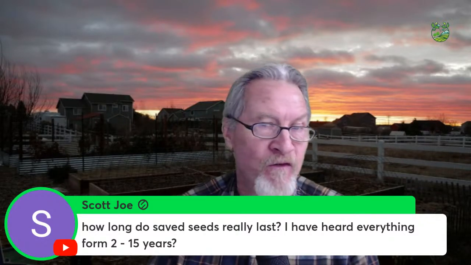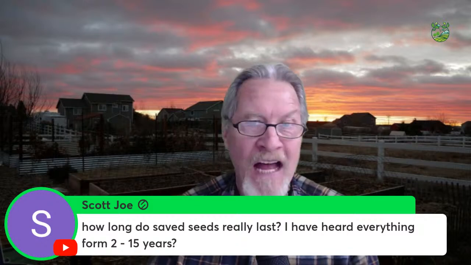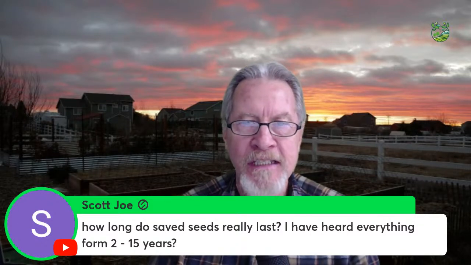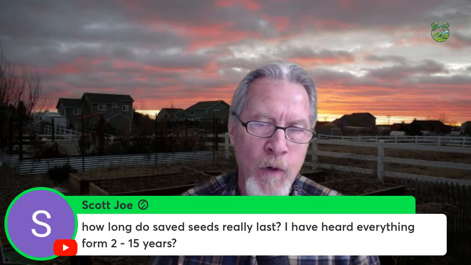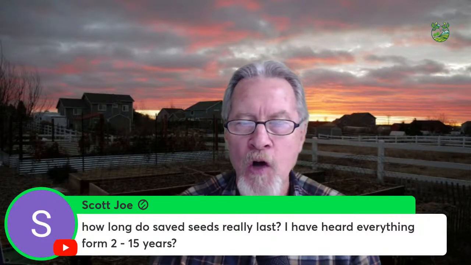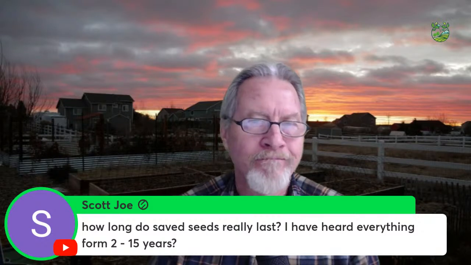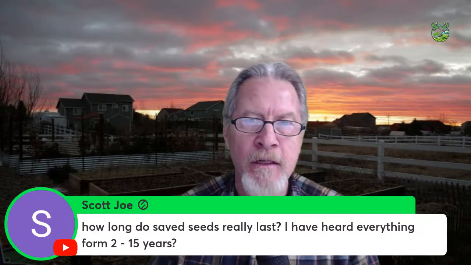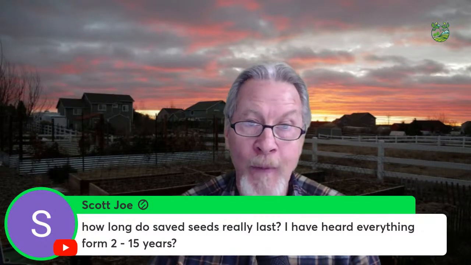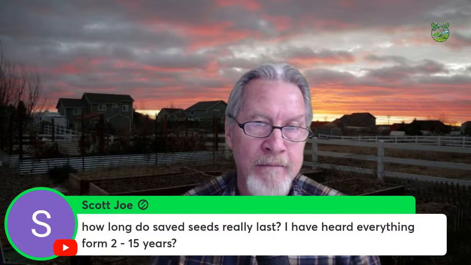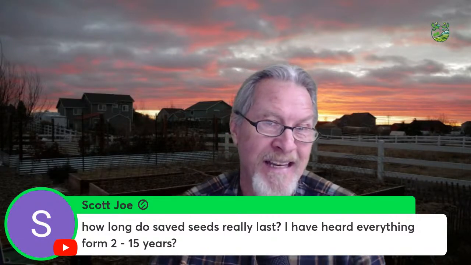And in year 5, you might get 5% germination. So when we talk about how long seeds last, that's really what we're talking about. How long will they remain viable for most of the seeds to germinate? Tomato seeds generally are said to last about 5 years, 5 to 7 years.